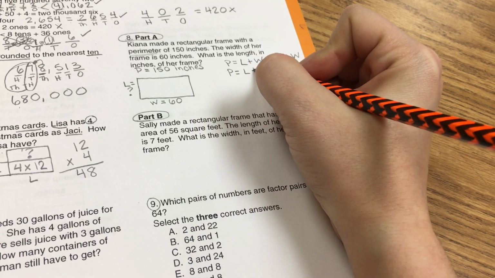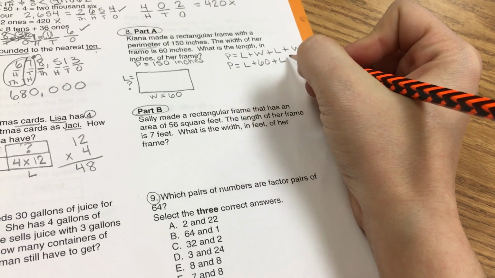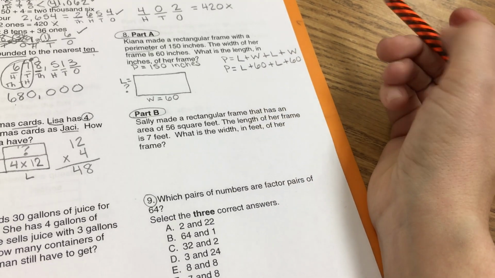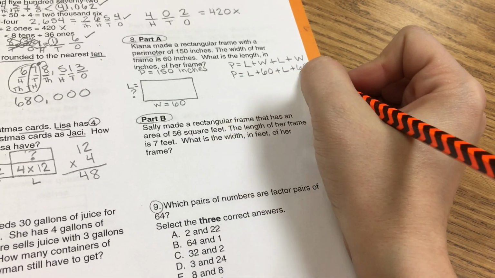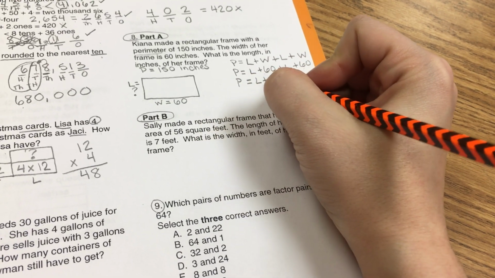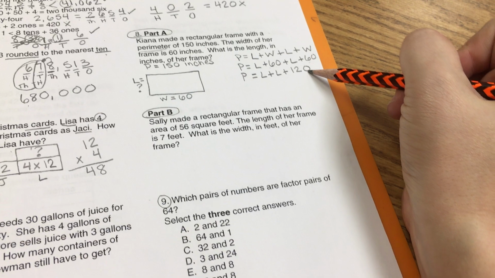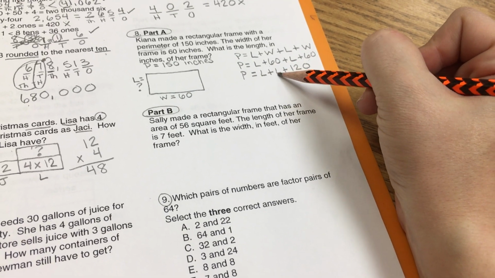We don't know our length, but we know our width is 60. So 60 plus length plus 60. And we can add our 60s together. So P is equal to L plus 120. We've got to get these L's by itself.